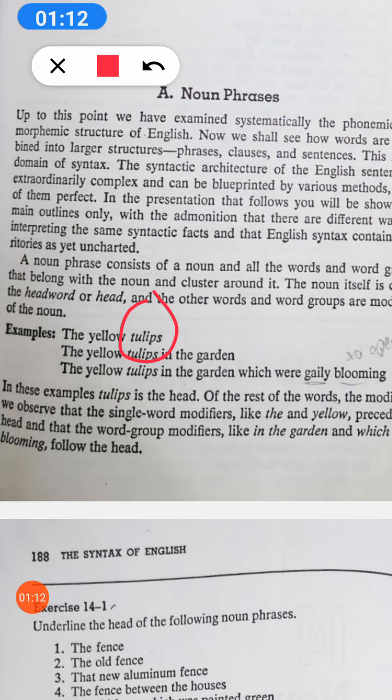Tulips is the head or the head word preceded by two modifiers, which are the definite article the and the adjective yellow. It means that the noun phrase should consist of a head word or a head, which is the noun, and this noun should be preceded and followed by a number of modifiers.